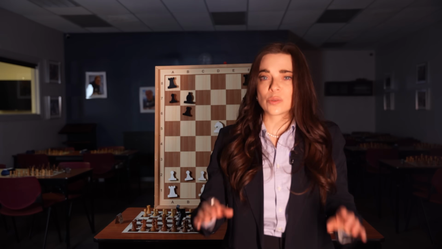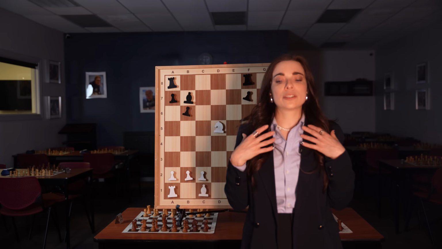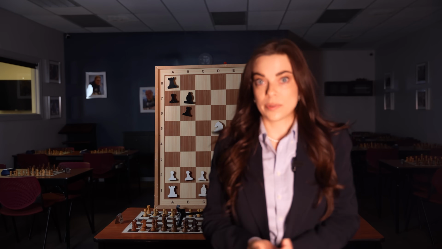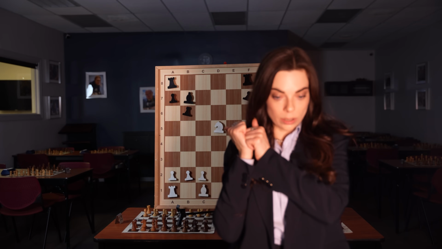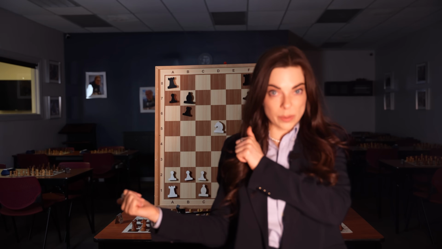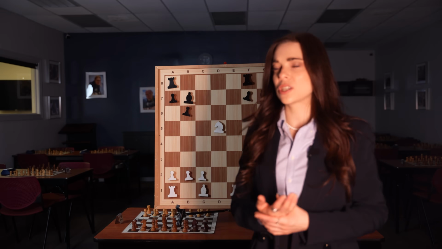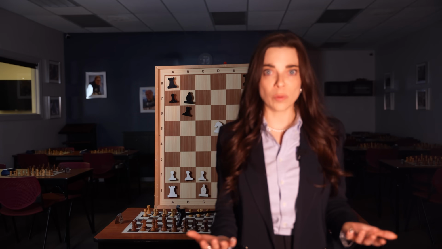So oftentimes when we talk about small material advantage versus positional compensation, it can be such examples as you have just seen, or sometimes someone has a better development or better piece activity. And oftentimes when you look at those positions, the engine's gonna tell you that it's equal. And you're just like, but why is it equal? Don't I have an extra pawn?